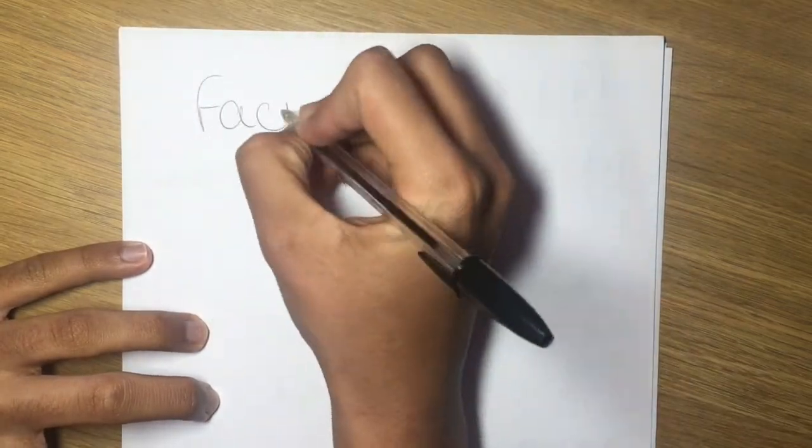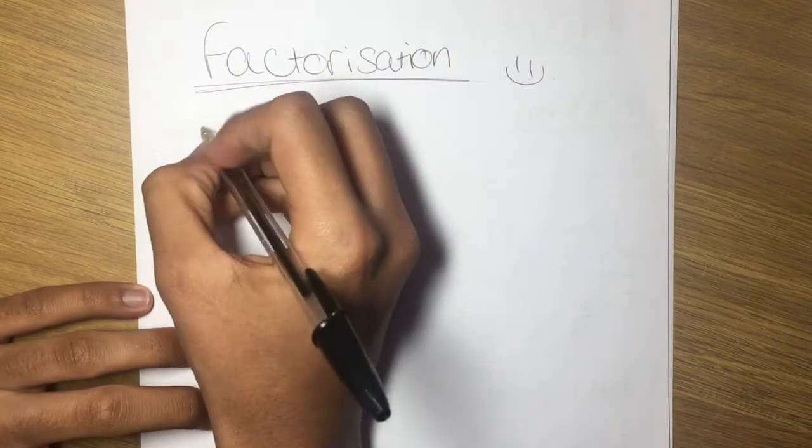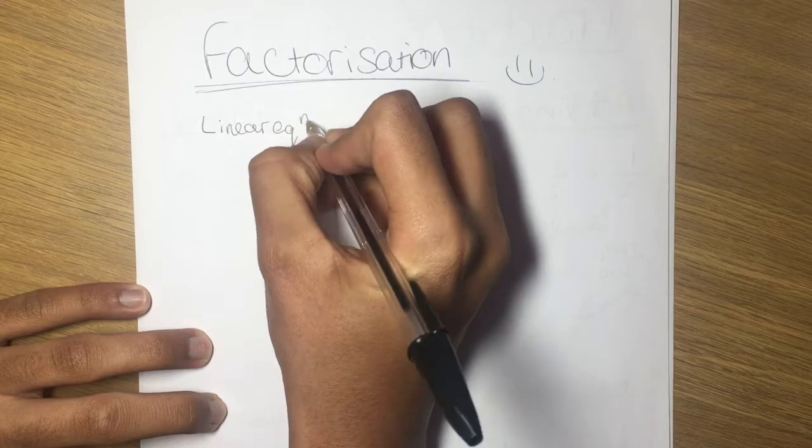Hi people, today we're going to be going over factorization. In factorization, basically what we're looking for is factors between 2, 3 or 4, however many terms there are in an expression. First off, we're going to start off with linear equations.